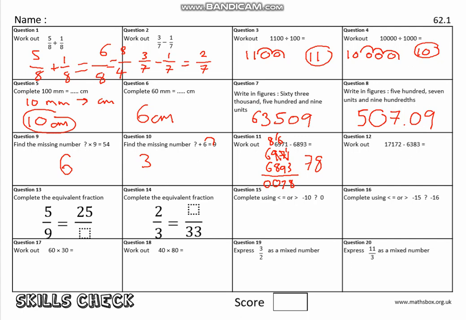Okay then, so the next one, it's a bit bigger, but it's again the same, so it's just a simple subtraction, so we can do that one together. So we've got 17172 minus 6383. Now the important thing here that we sometimes get a little bit wrong is putting them under the wrong numbers, okay? So we need to make sure the 6383 lines up with the rest of our number, okay? So 3 from 2 we can't do, so we're going to have to steal 1 from over here.